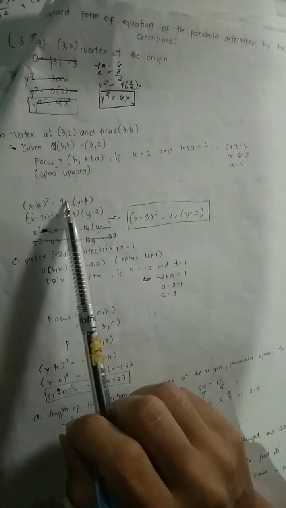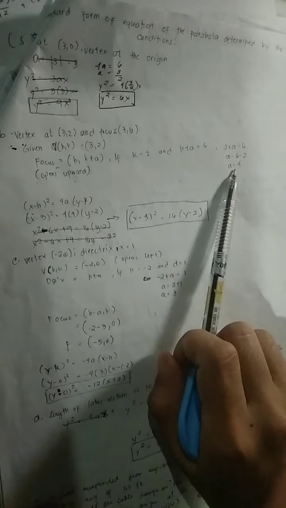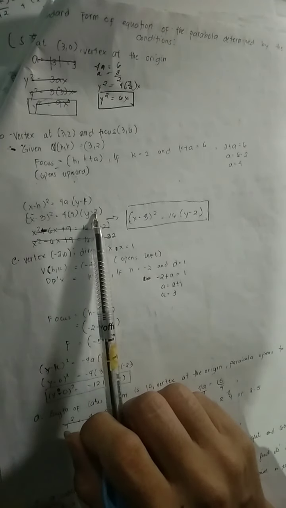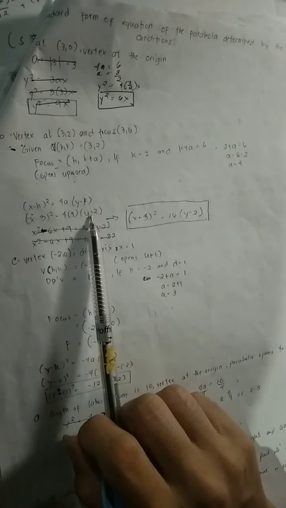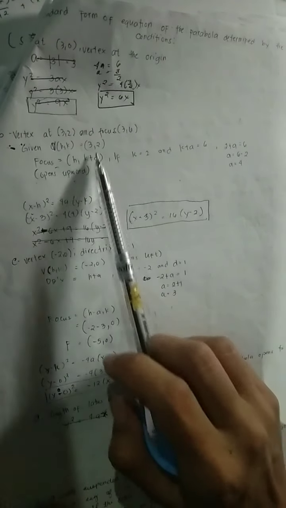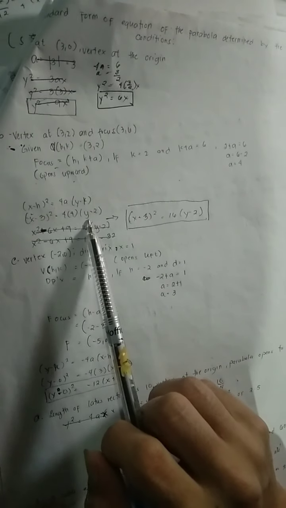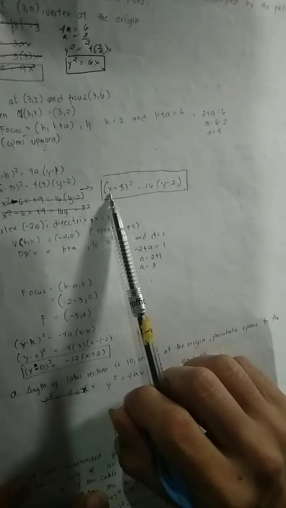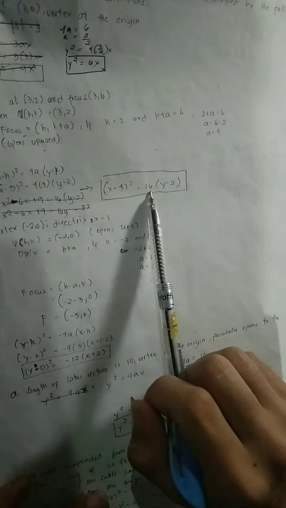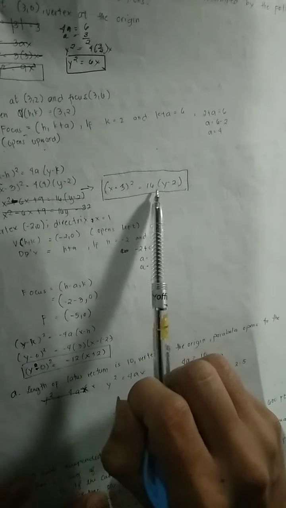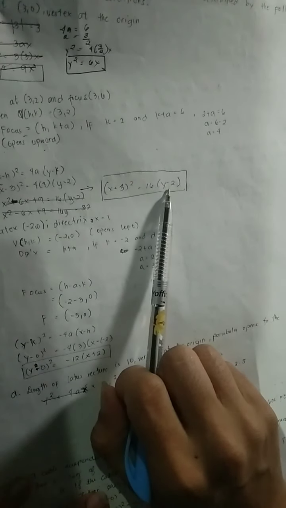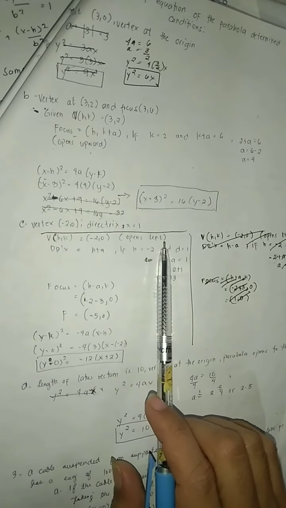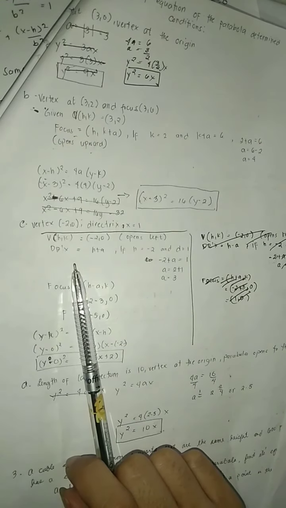Squared is equal to 4 times our a, which is 4, times (y minus k, which is 2). That would give us our final equation, which is (x minus 3) squared is equal to 4 times 4, which is 16, times (y minus 2).